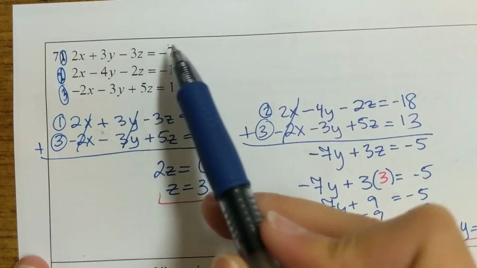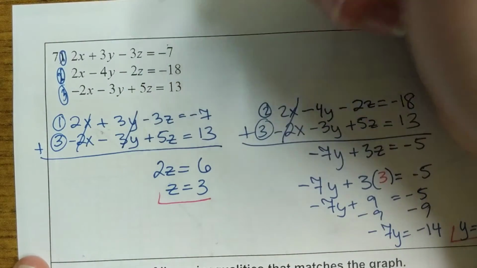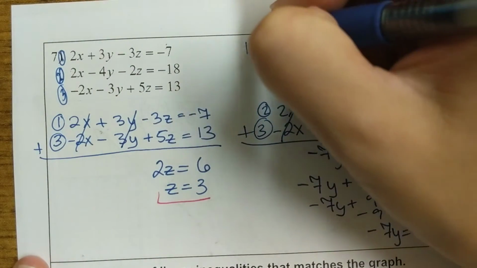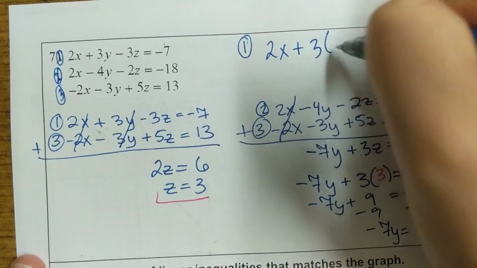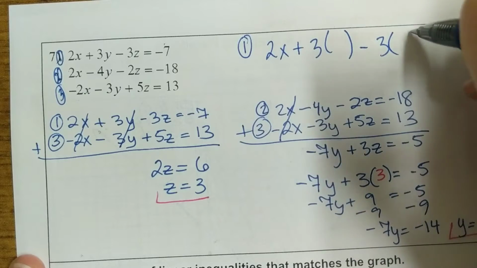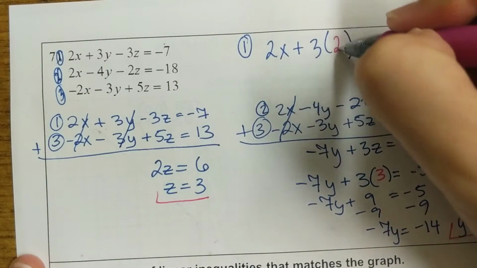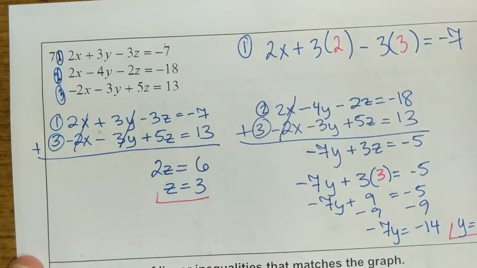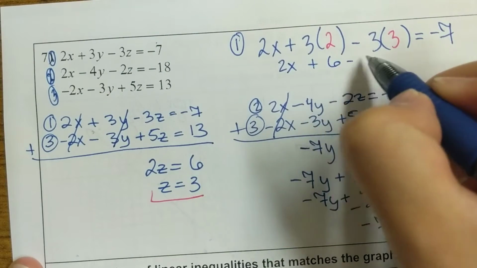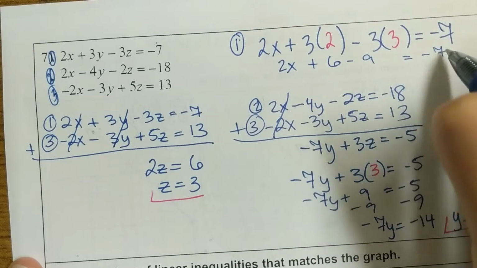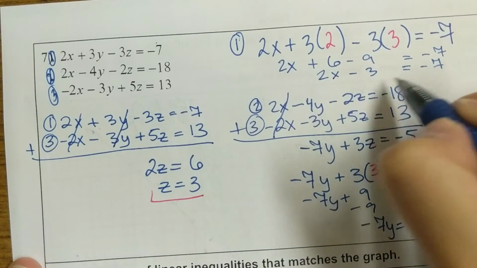We're going to plug it into one of our original equations. I'll just choose equation 1. It doesn't matter which one, but equation 1 has less negatives in it. So 2x plus 3 times y minus 3 times z equals negative 7. Y is 2, z is 3. Solve for x. 2x plus 6 minus 9 equals negative 7. 2x minus 3 equals negative 7.